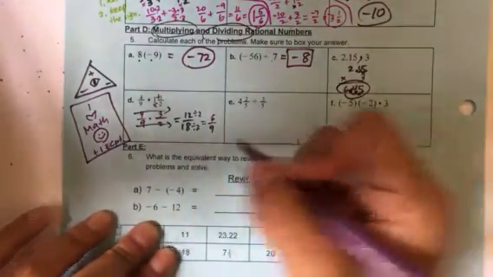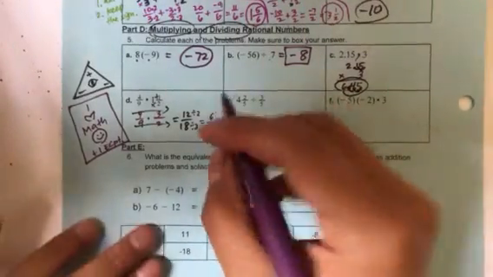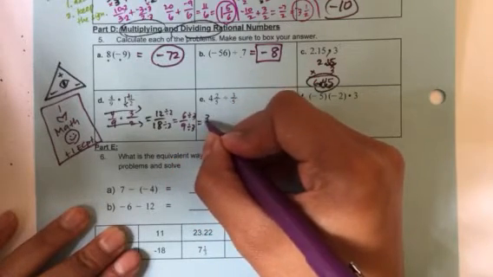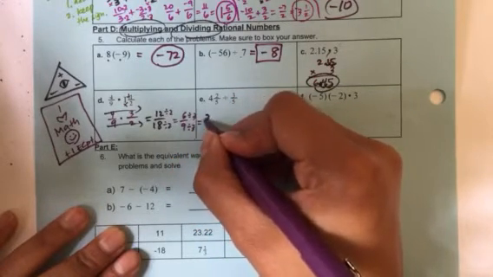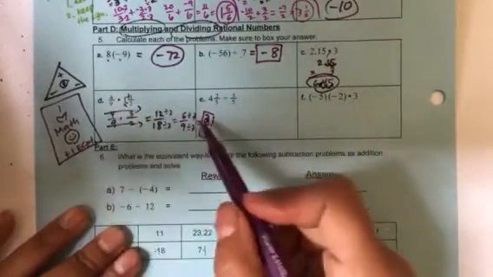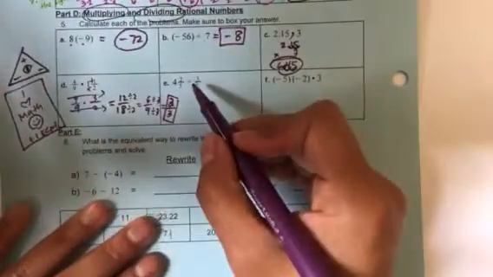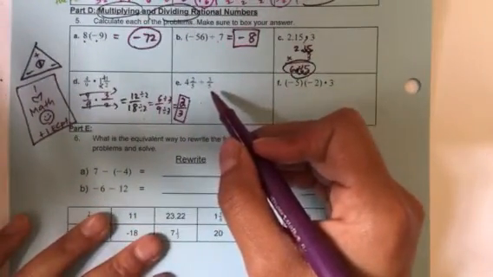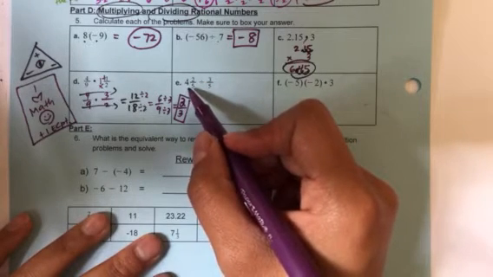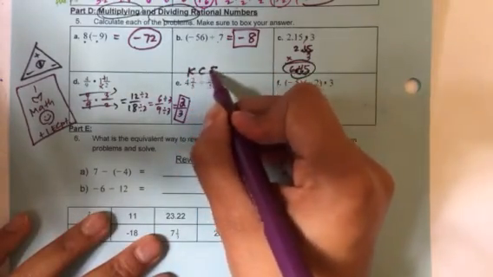6 over 9. Can we reduce this more? Well, 6 and 9 both go into 3, so we can divide a 3 on top and bottom. We get 3. Oh, 6 divided by 3 is 2 over 3. And it's positive because a positive times a positive times a positive is positive. And over here, we can see that this is a division problem, so we get to keep, change, flip. Remember.